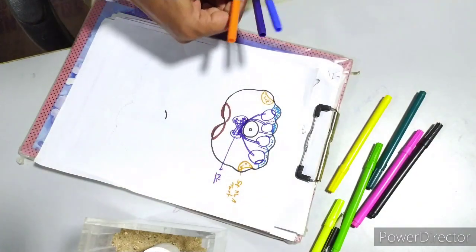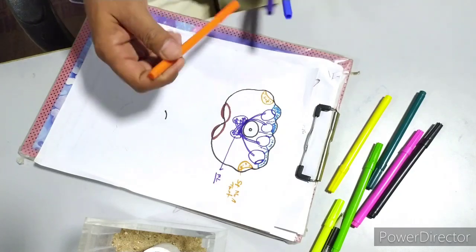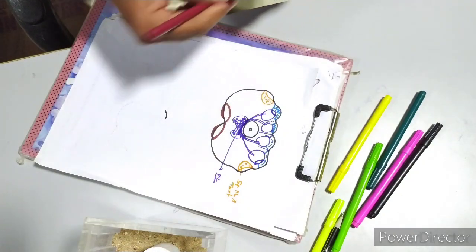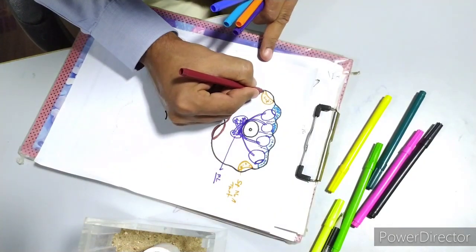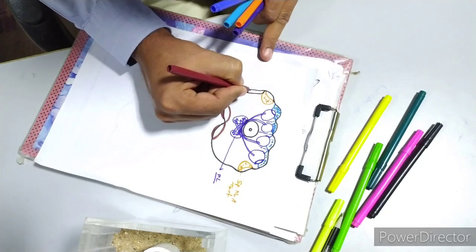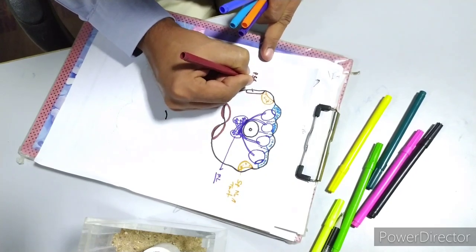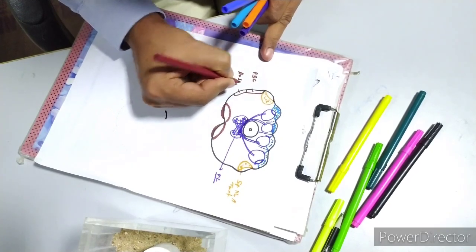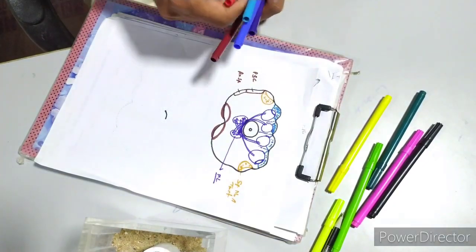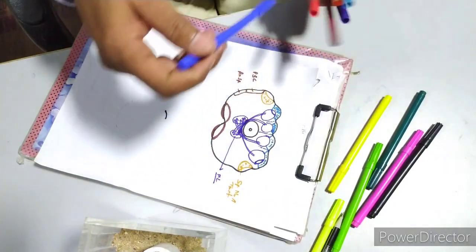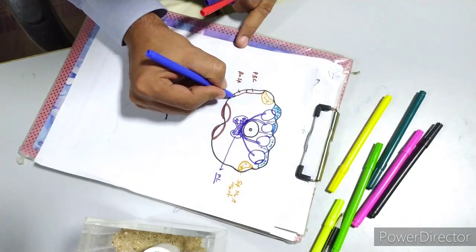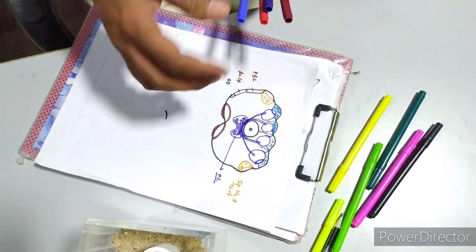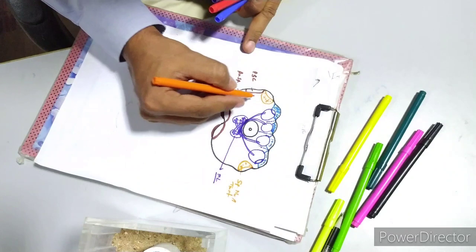Then anteriorly, brown color, this is the posterior spinocerebellar tract. This is the anterior spinocerebellar tract. Then anteriorly, this one, the spino-olivary tract.